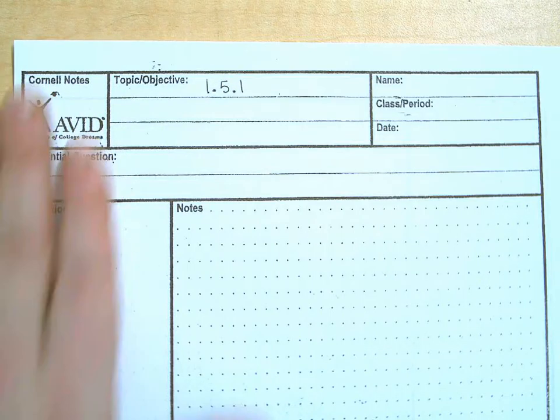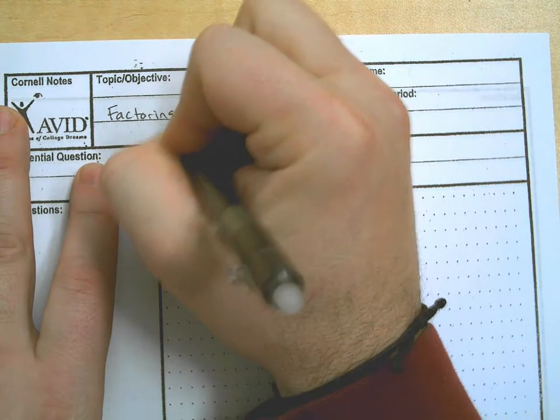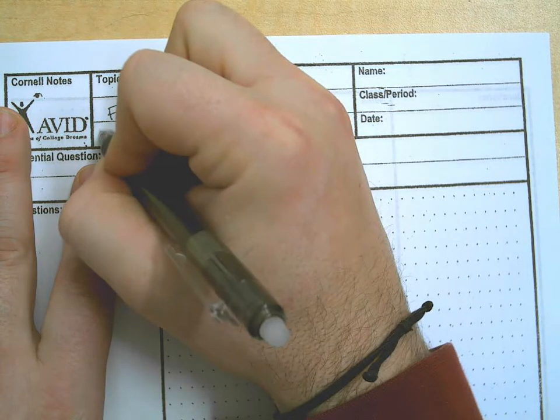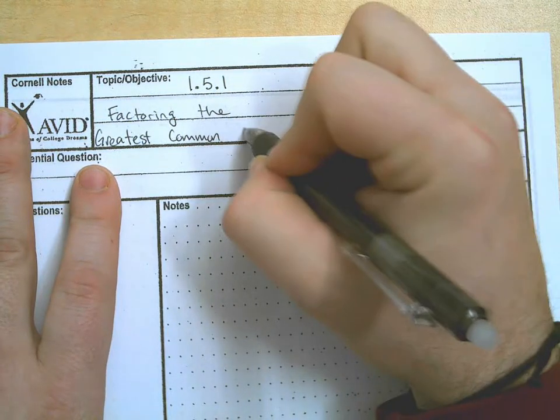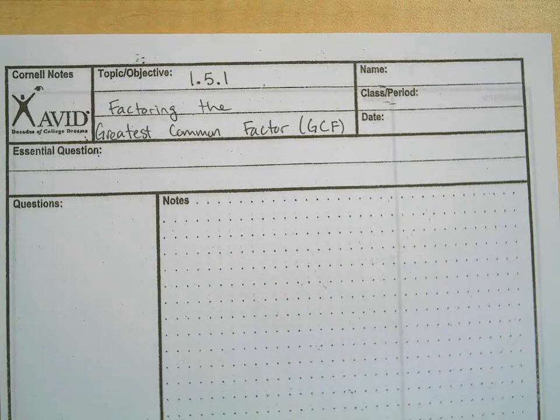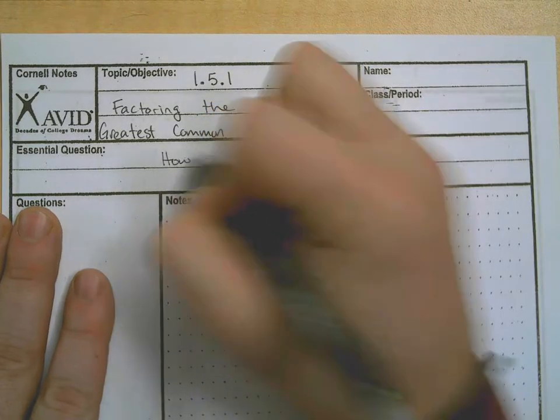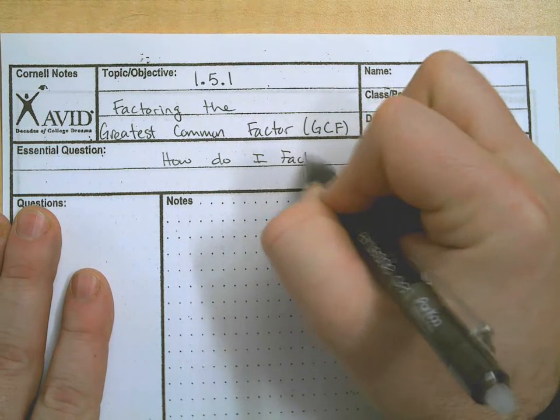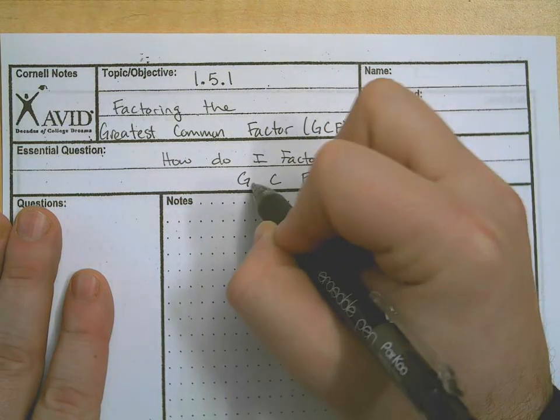In this video, we'll be looking at section 1.5.1, and we will be factoring the greatest common factor, also known as the GCF. And our central question will be, how do I factor out the greatest common factor?